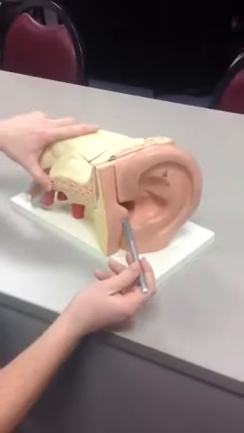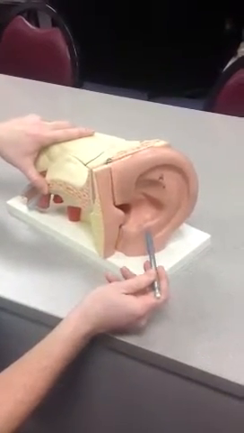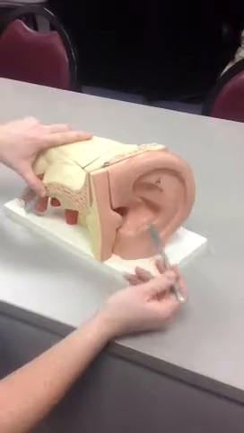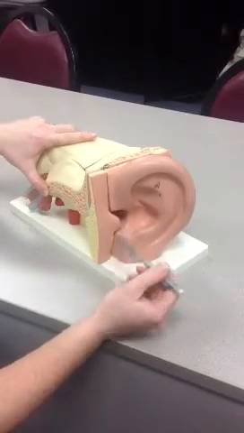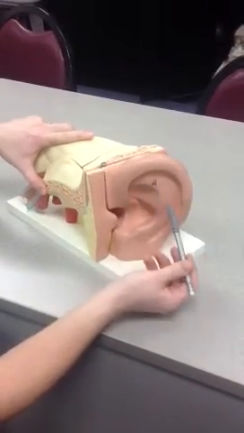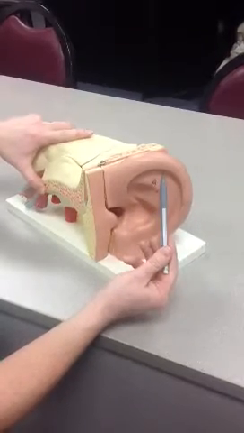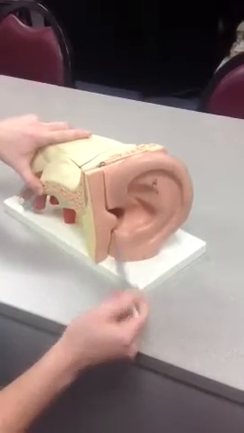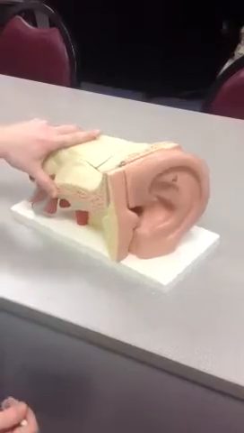External ear. This is the tragus, this is the antitragus, this is the concha. It's going to direct sound into the external auditory meatus. This is the helix, this is the antihelix, this is the scaphoid fossa. Down here is the lobule. The entire structure is called the auricle.